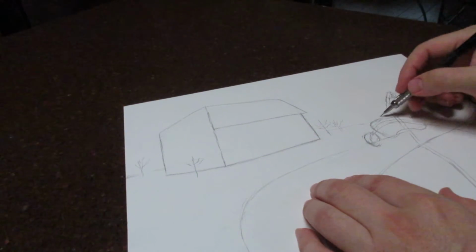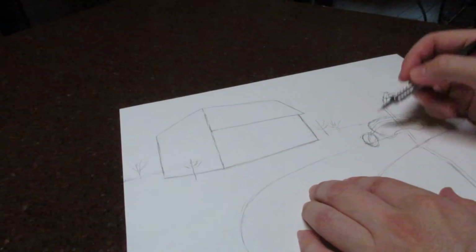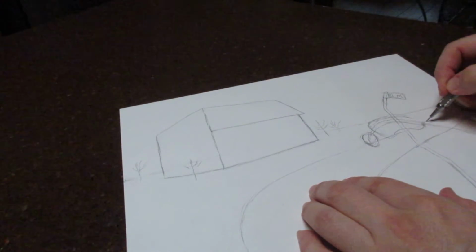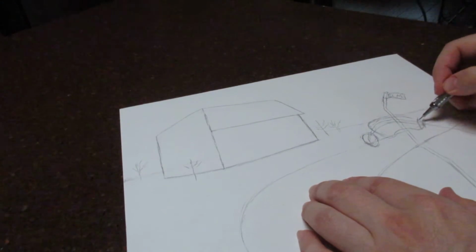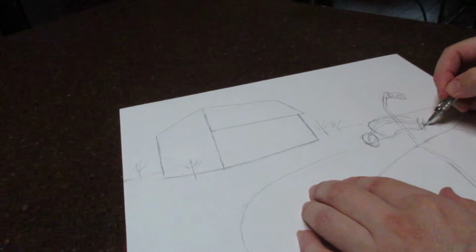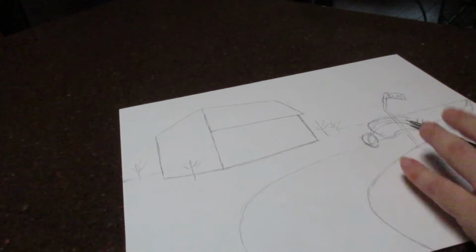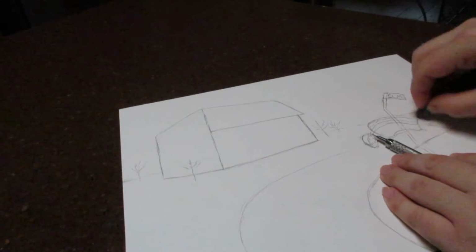All right, so basically we've got the head right here, what will become the torso, and now his legs. Legs will be right here. Let me go ahead and draw this more clearly. Sorry about that, guys.